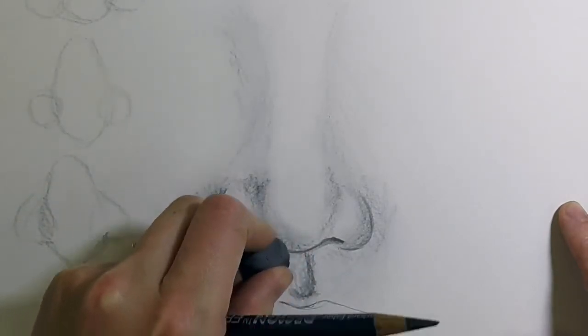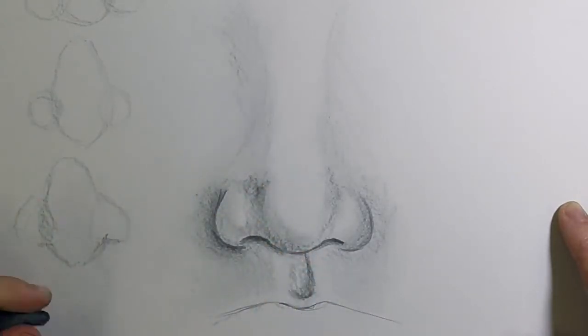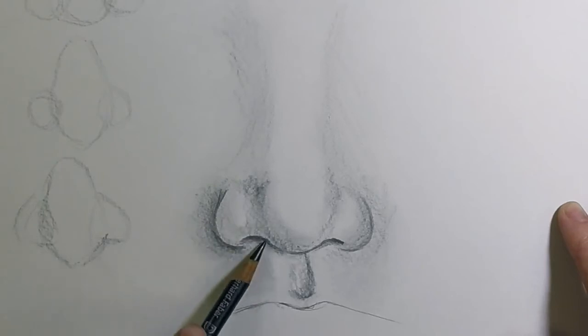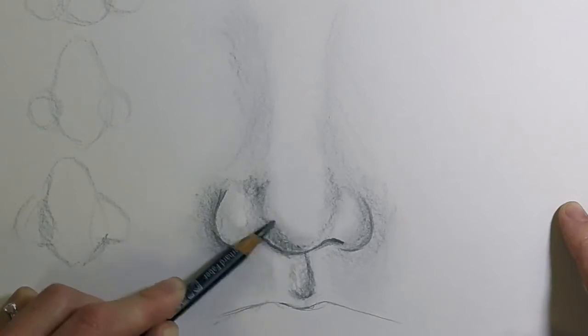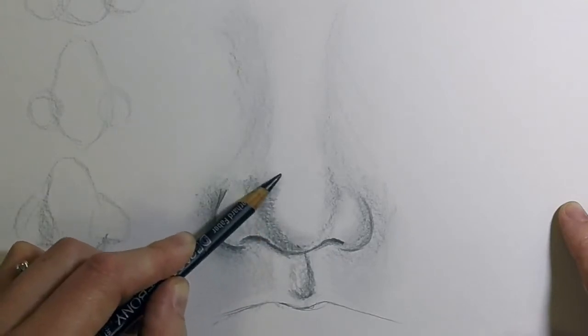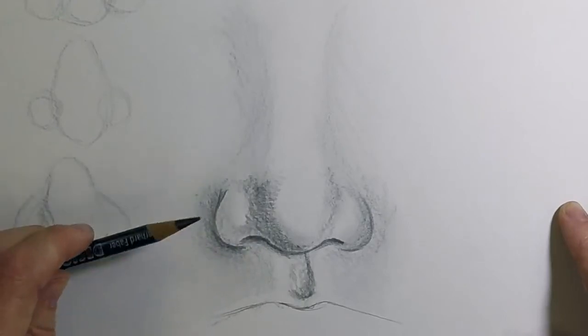I used to have that problem all the time. So I understand it's scary to make values, but once you get over it, it can be life-altering with your drawing abilities. So we'll darken up some of these values and make everything kind of pop.